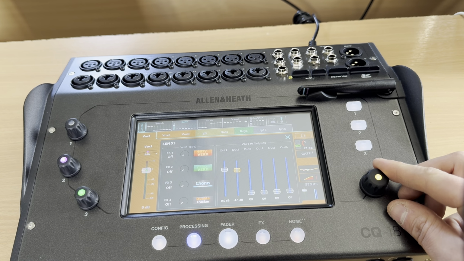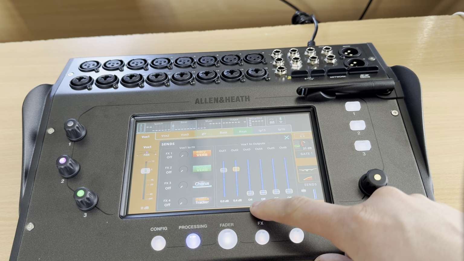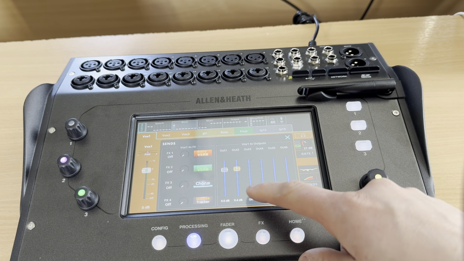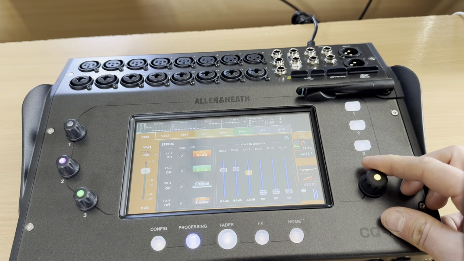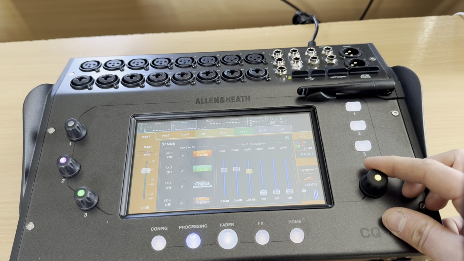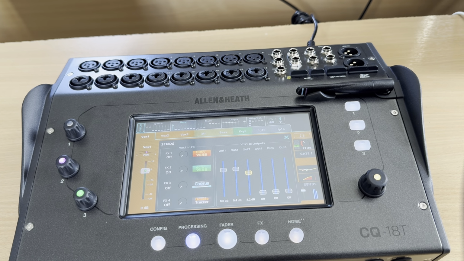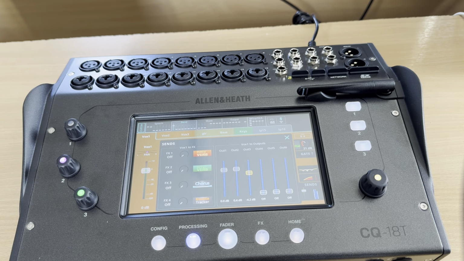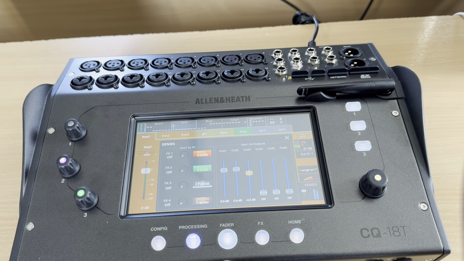You might also have a band output for a foldback mix, for a foldback speaker. So you might want to turn that up so that the person singing can hear themselves a little bit. So that is adjusting a channel and a general walkthrough of the very basics of the CQ.